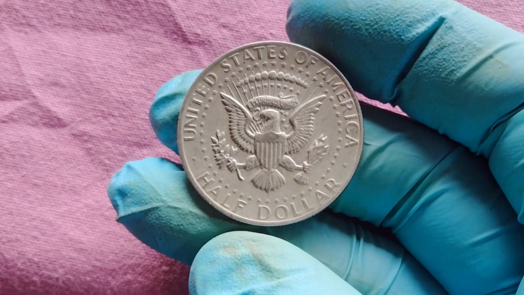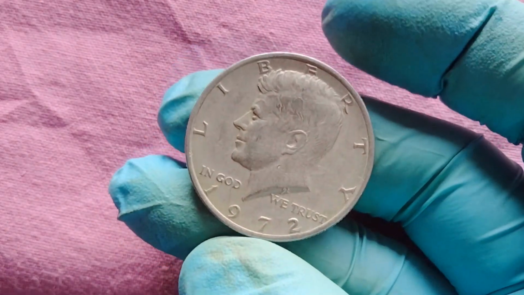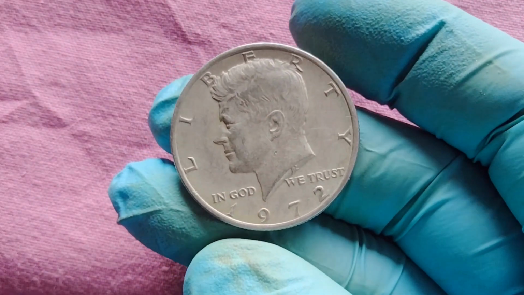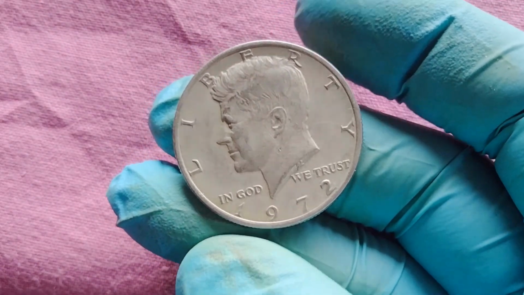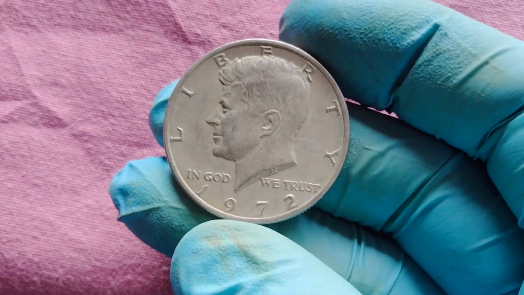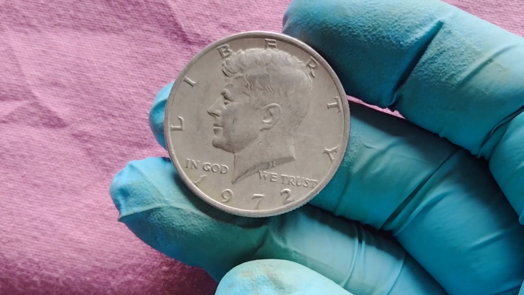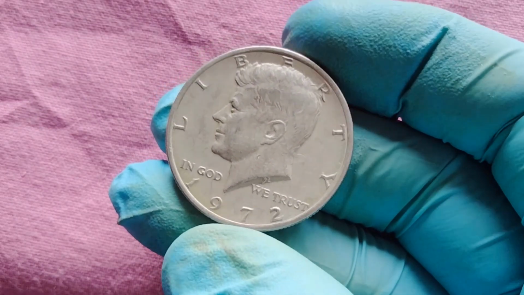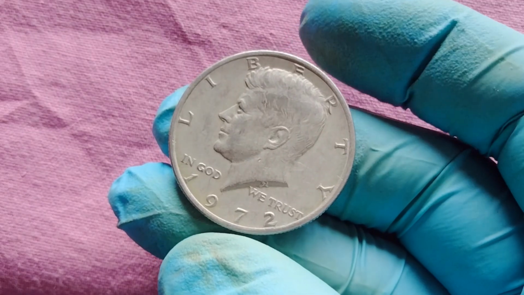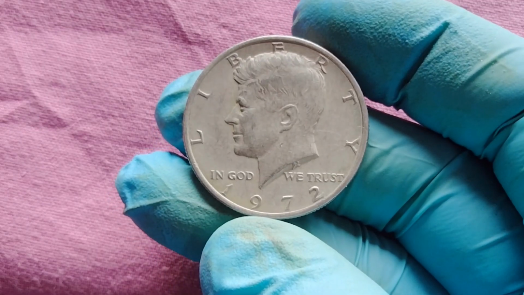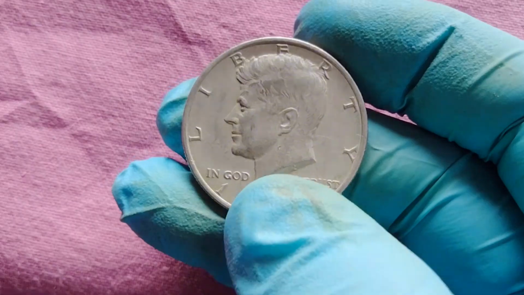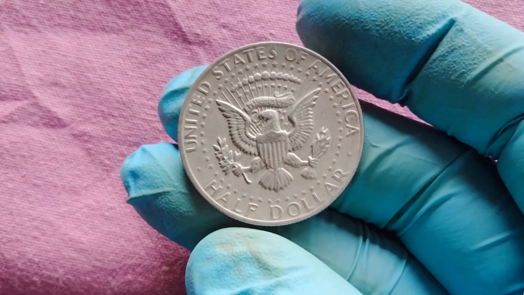Above the eagle's head is a cluster of stars surrounded by rays of light, representing the unity of the American states. Around the outer edge of the coin appear the inscriptions, United States of America at the top and half dollar at the bottom. This bold design gives the coin a powerful patriotic appearance and reflects American national identity.